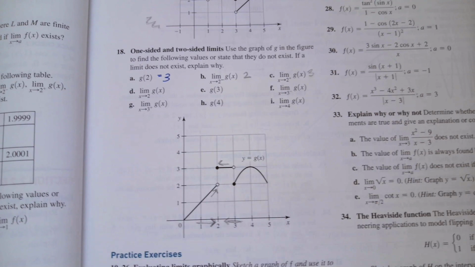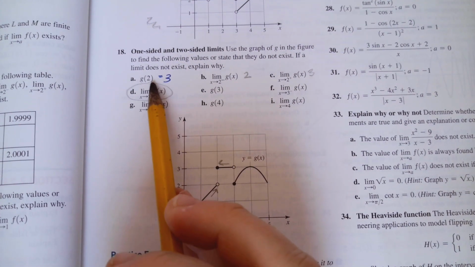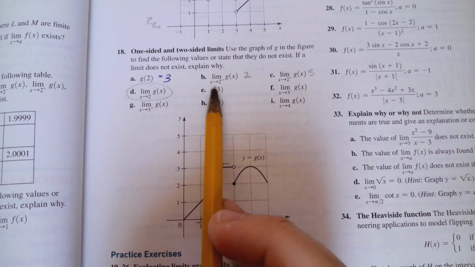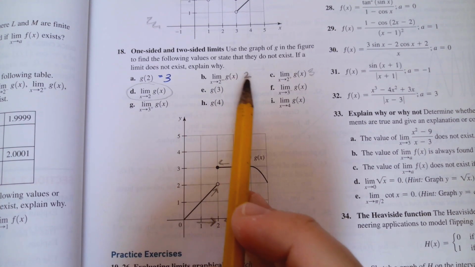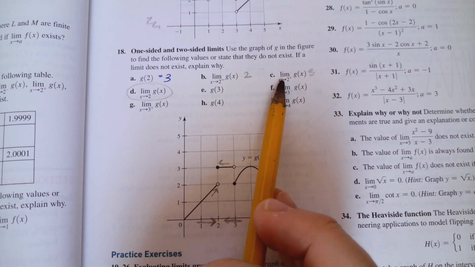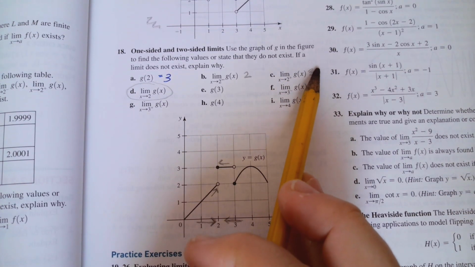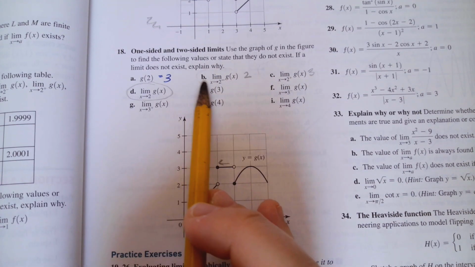Which brings us to letter D. So first, they asked us what was g of 2. Well, g of 2 exists, it's 3. They asked us the limit as x approaches 2 from the left of g of x, and the limit as x approaches 2 from the right of g of x. And they want you to notice that this does not equal this.